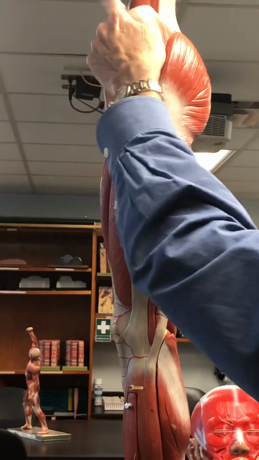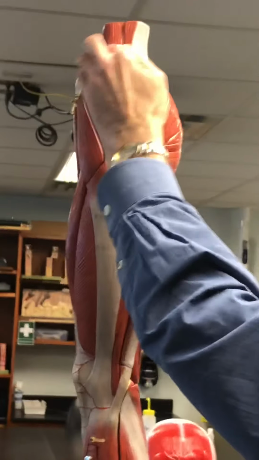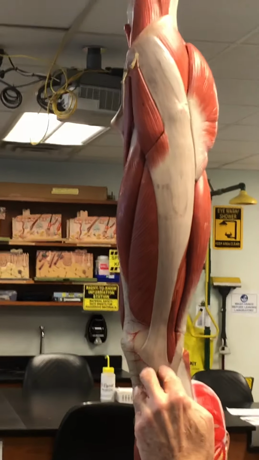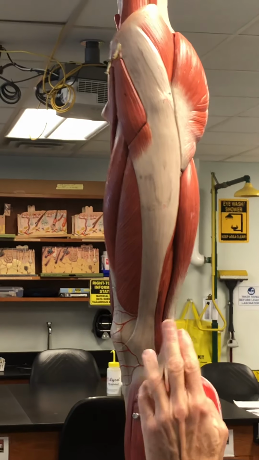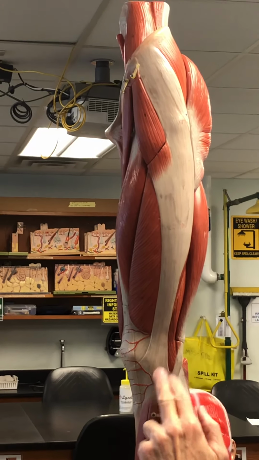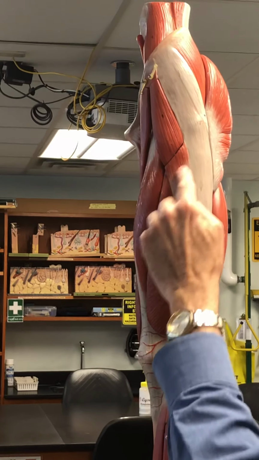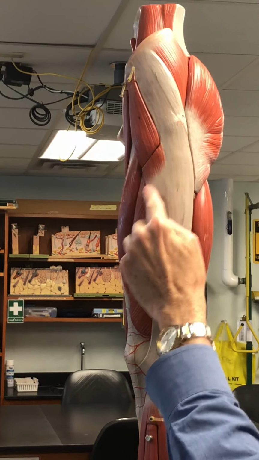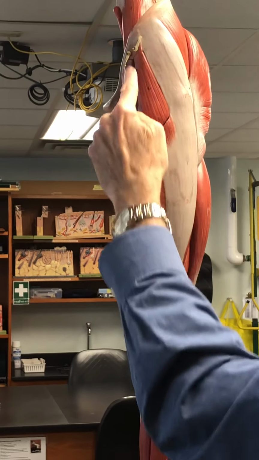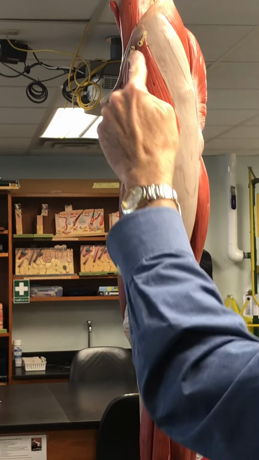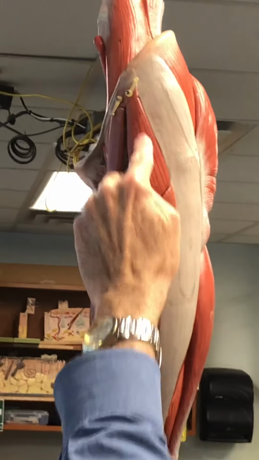So from the ilium of the os coxa down to the tibia, okay? So that would be ligament. Bone to bone would be ligament. But it also goes from bone, tibia, to this muscle here. So there's a muscle-tendon junction specifically right there, where a muscle and tendon join. So this is called the left tensor fasciae latae muscle. Tensor fasciae latae.